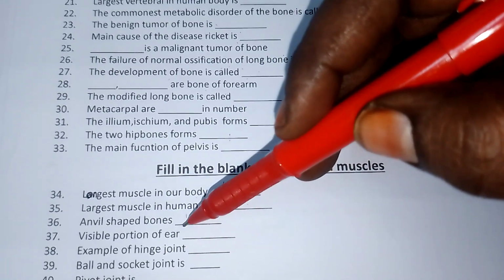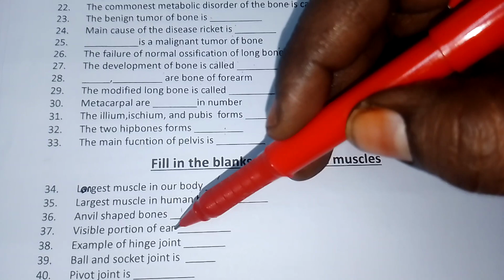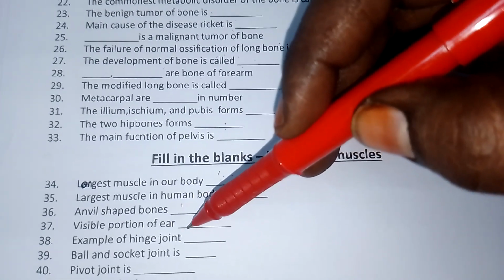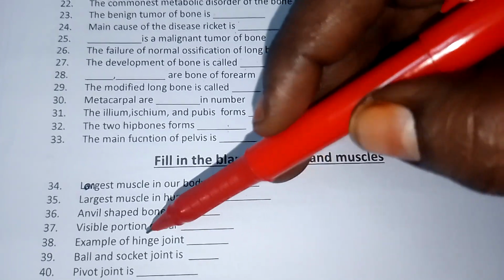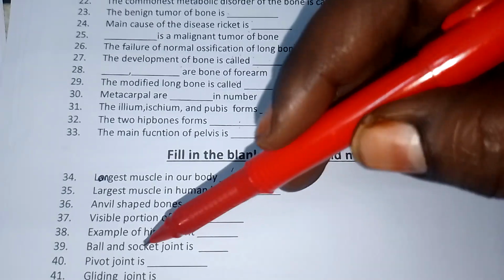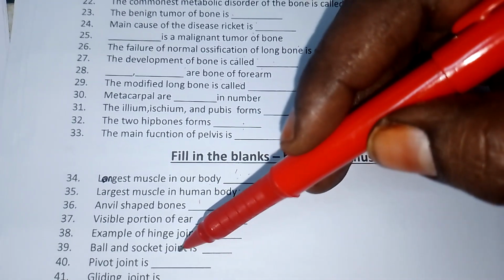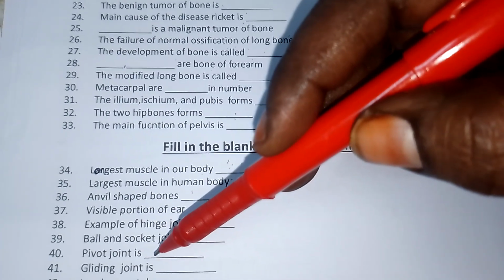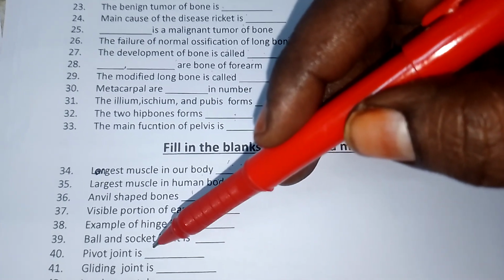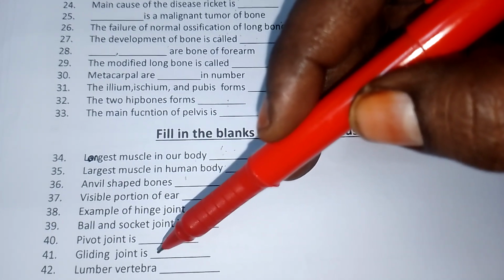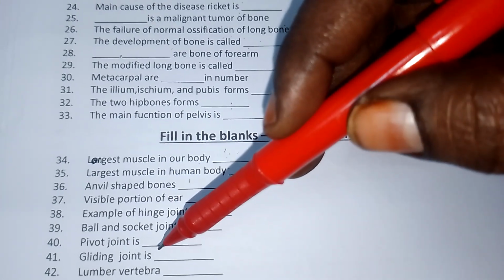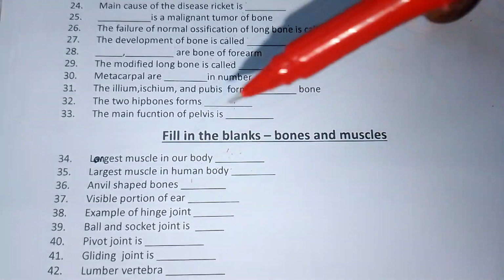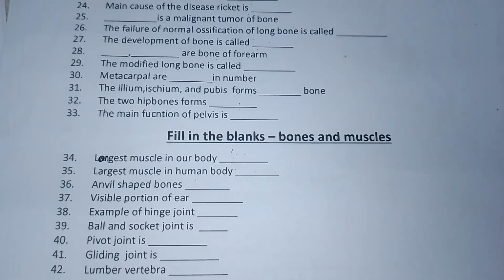The visible portion of the ear is called the pinna. Examples of joints: the hinge joint is the knee joint, the ball and socket joint is the shoulder joint, the pivot joint is in the neck, the vertebral joint. The gliding joint is the gliding of the carpals. How many lumbar vertebrae are there? There are 5 lumbar vertebrae.